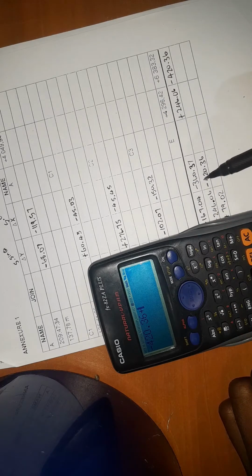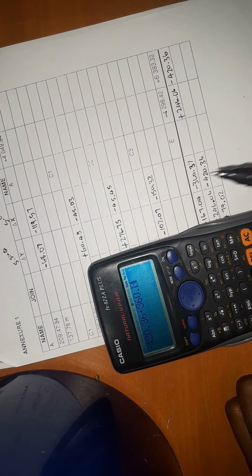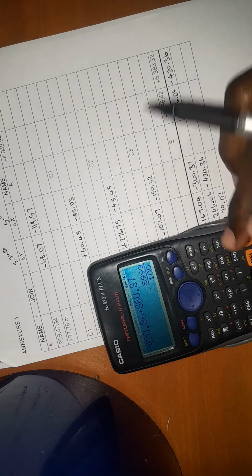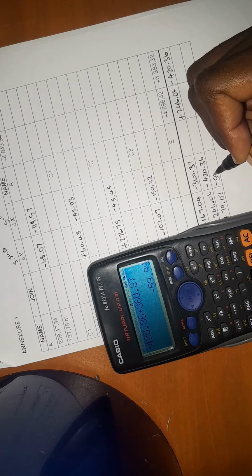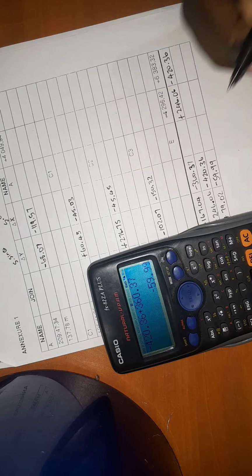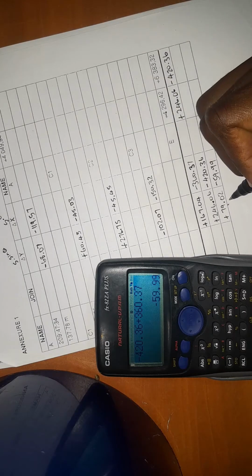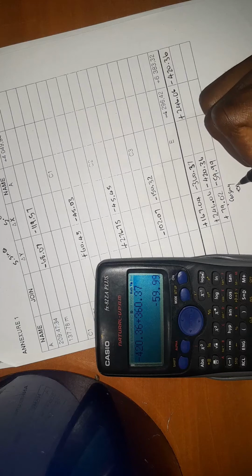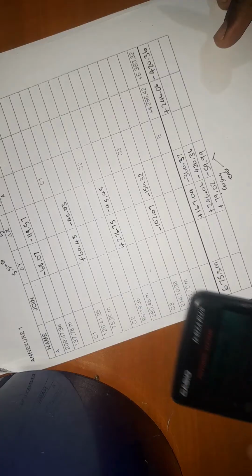It's going to be plus 360.37, which is negative 59.99. This one is our closing error. And here is the very same thing.